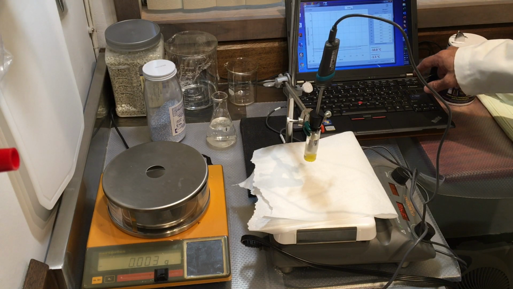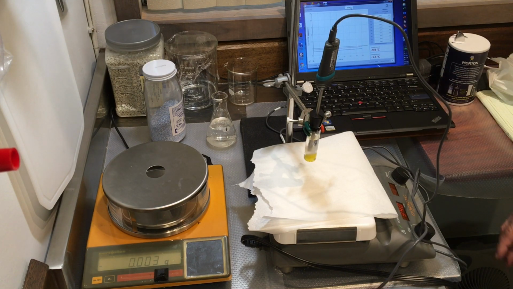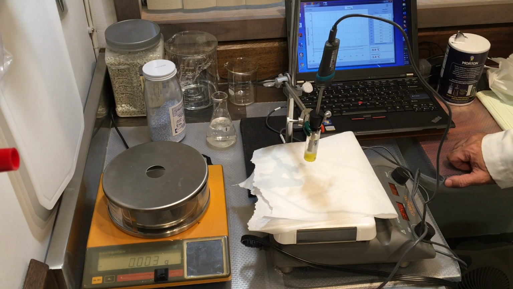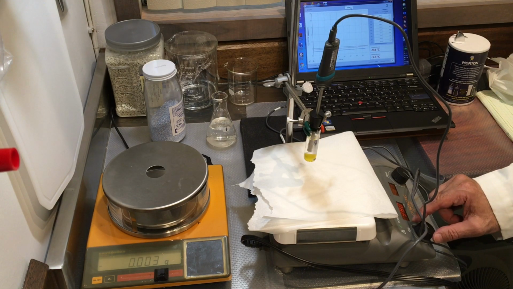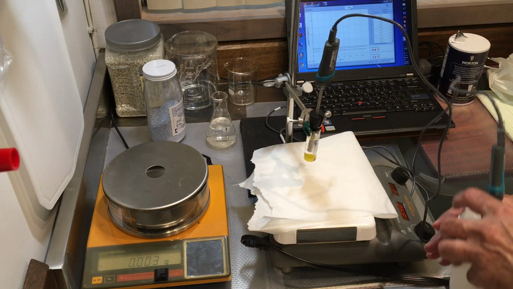So the temperature of the solution, I'm not having the bath, so I shouldn't say bath temperature, is at -1.4, which indicates that it's really melted. Everything is pretty melted there. So I'm going to now put this and freeze this again.